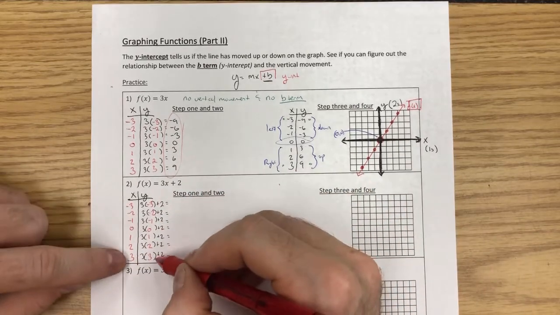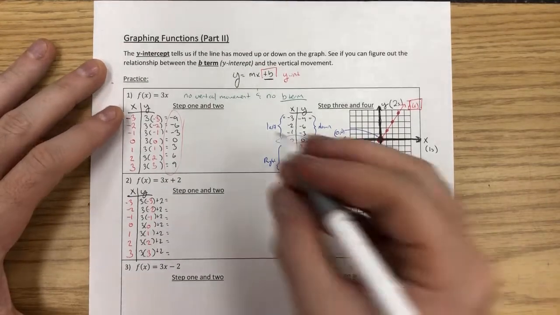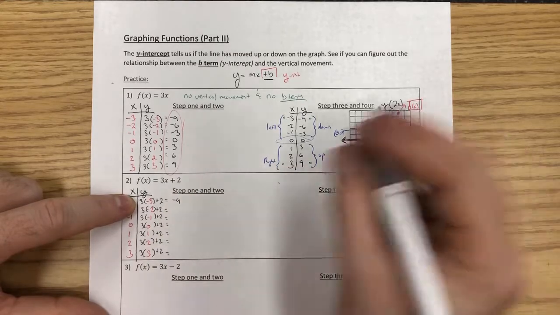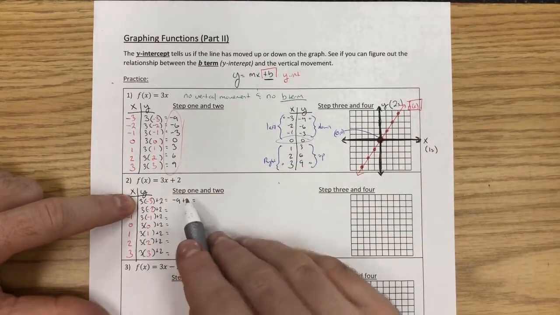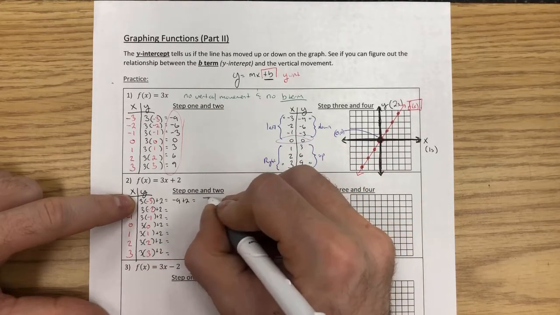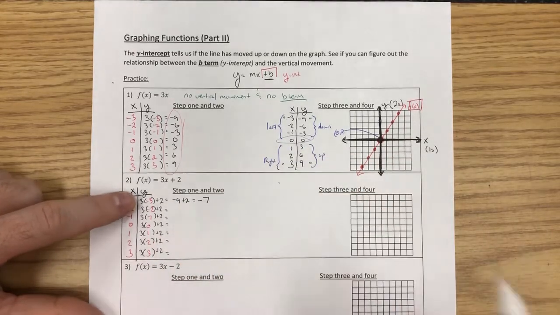Multiplying each one of these by 3 and then adding 2. Now this is going to be a 2-step process. 3 times -3 is -9 plus 2. Now -9 plus 2, that's a negative and a positive. I'm going to take the difference, which is 7. Keep the sign of the larger one, -7.